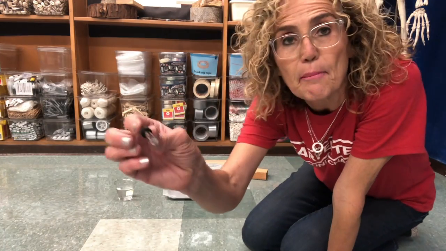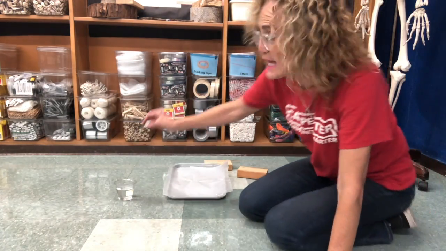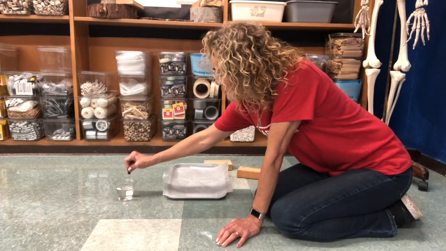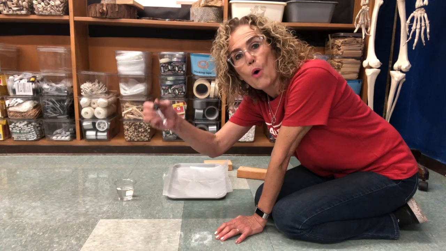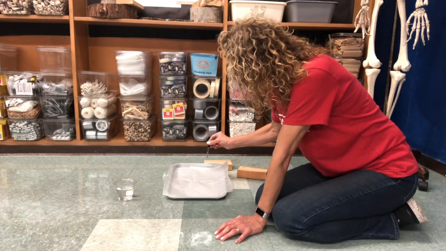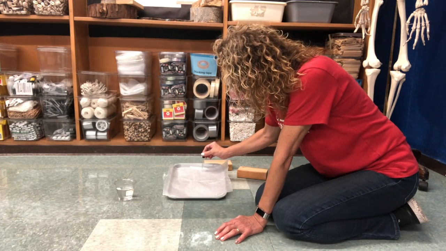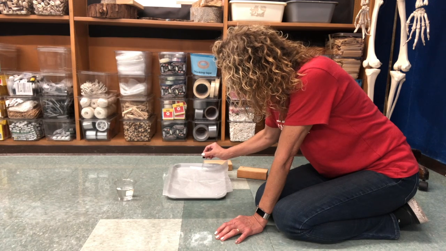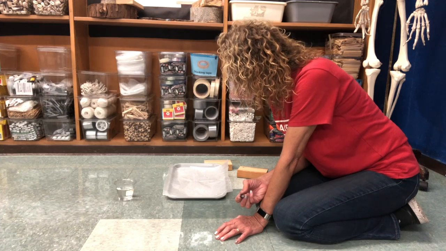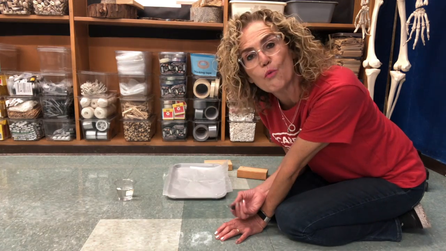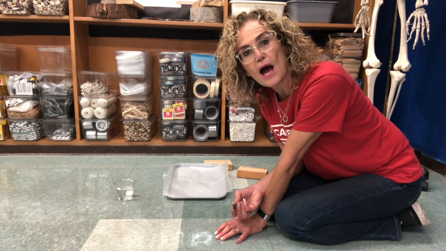And I've got my eyedropper and some water. I'm going to take some water drops and put them on my ramp. And I want to see what happens to my beads of water when I put them on the wax paper.